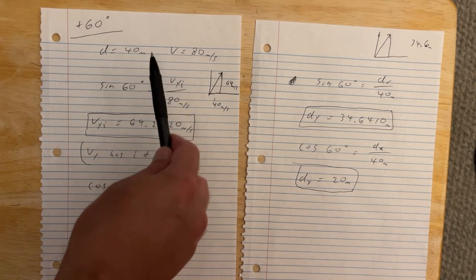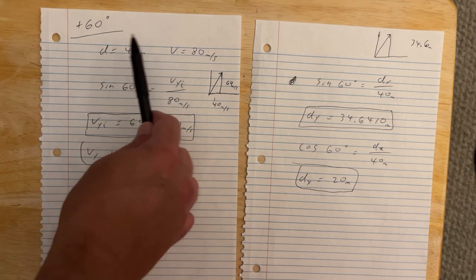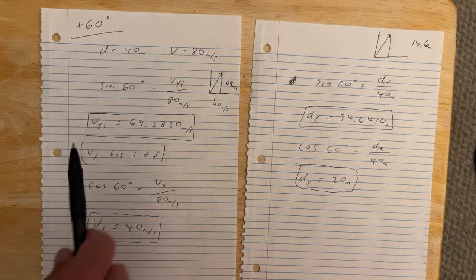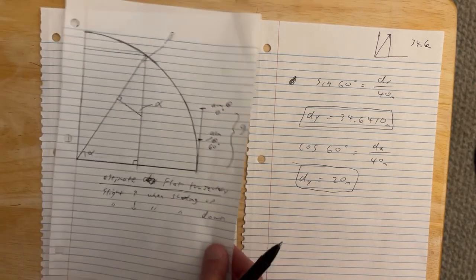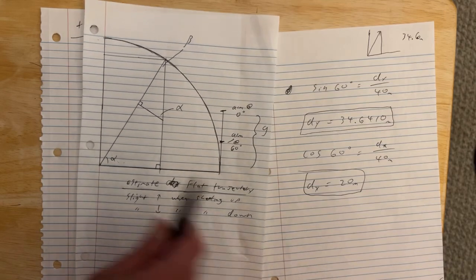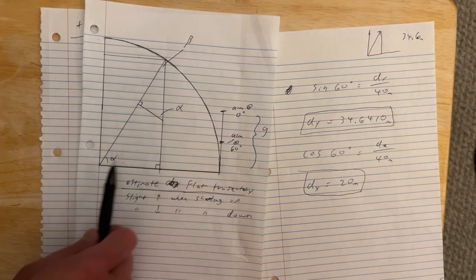I almost forgot to say, this is part 3 in my video series, so see the other 2 videos to get the details on how I got up to here. Here's what the diagram looks like from my other videos. Shooter's here, we're not shooting at 0 degrees, now we're shooting up at 60 degrees.